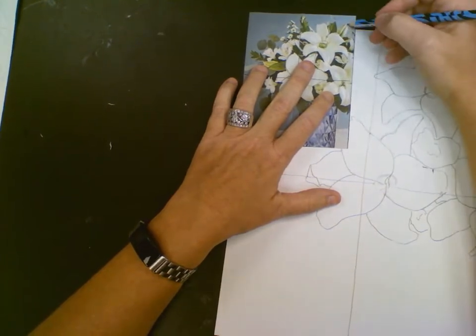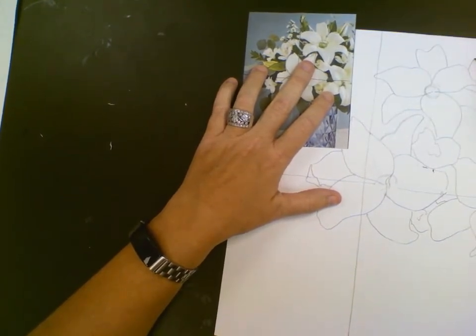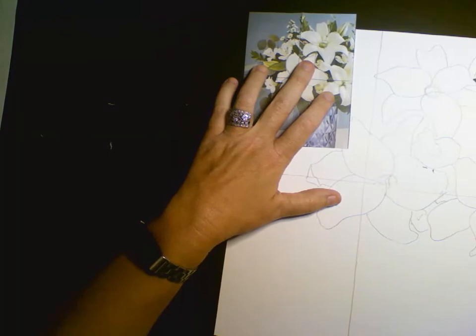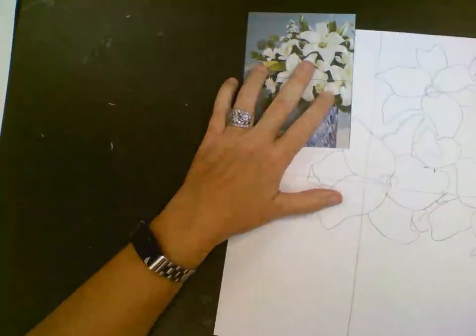Then you can see this one that's blooming. Oh, my light went off. Okay, it came back on.